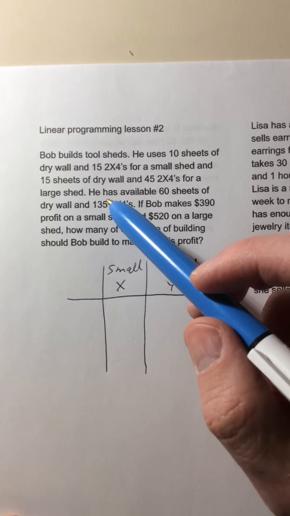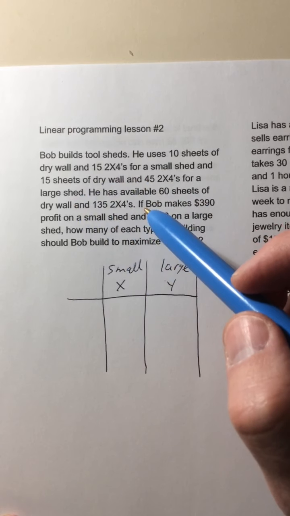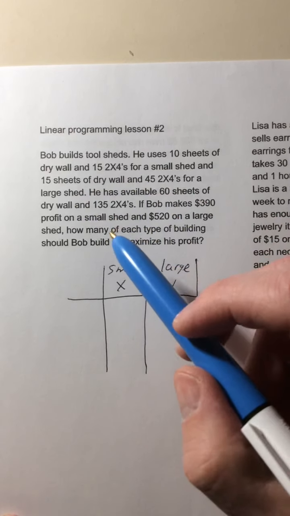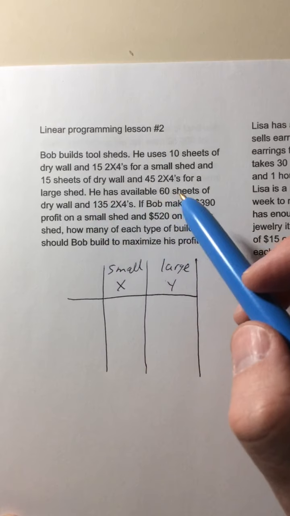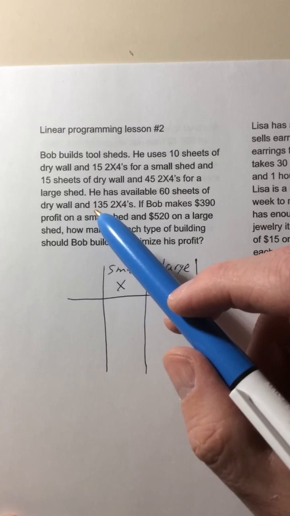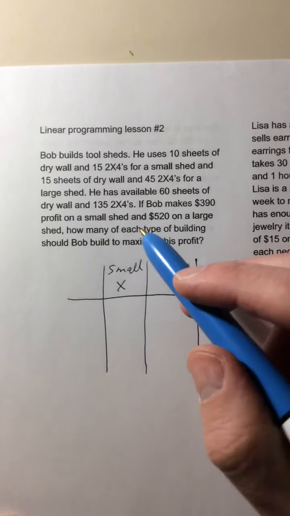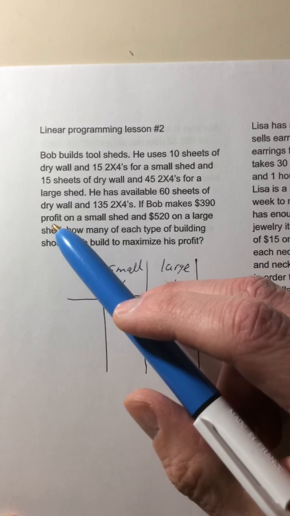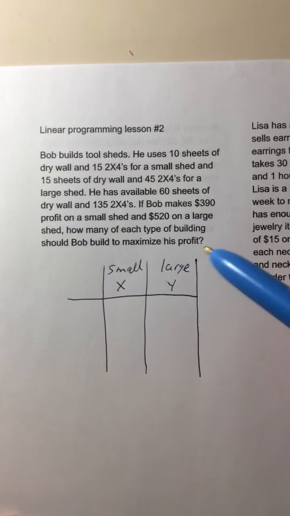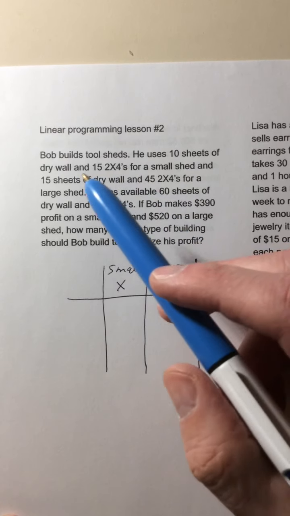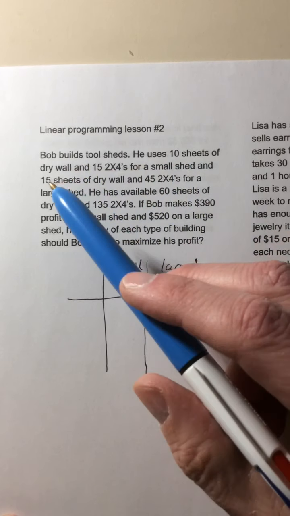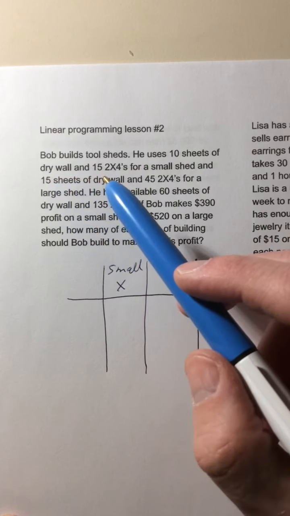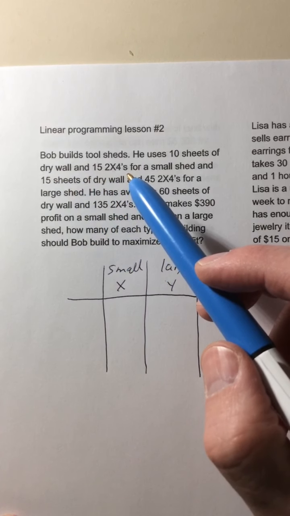All right, so already we can see how many are required for each, so that's what's going to go over here. He has available 60 sheets of drywall and 135 2x4s. Actually, that's what goes over here. If Bob makes $390 in profit on a small shed, $520, yeah, we'll use that stuff later. Okay, so he uses 10 sheets of drywall and 15 2x4s for a small shed.